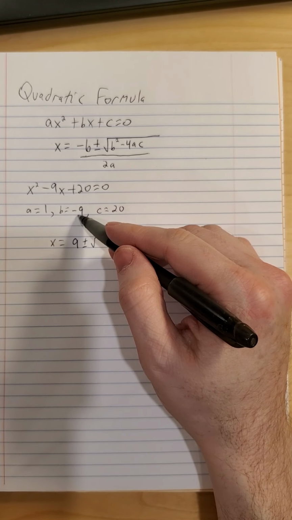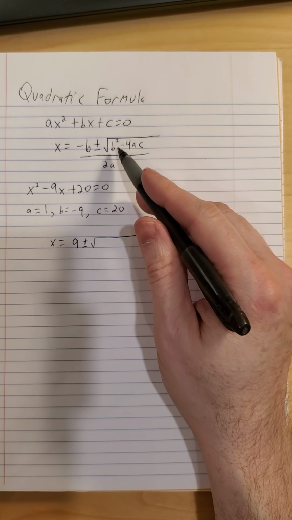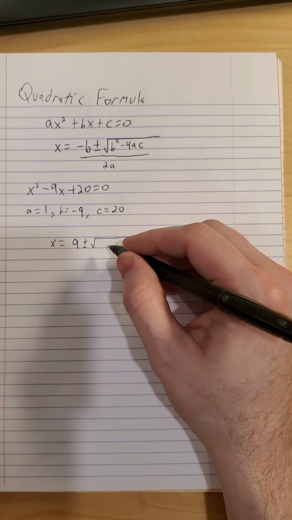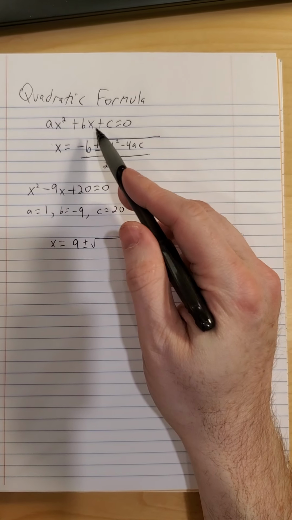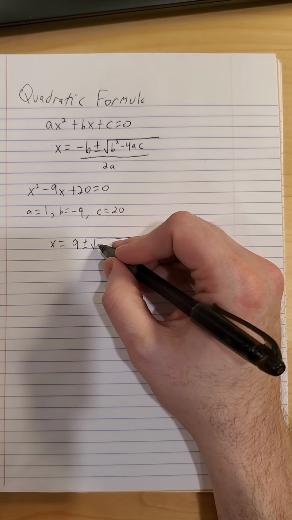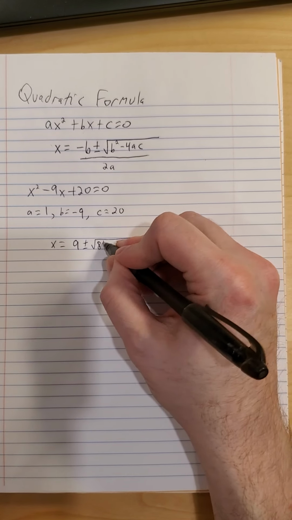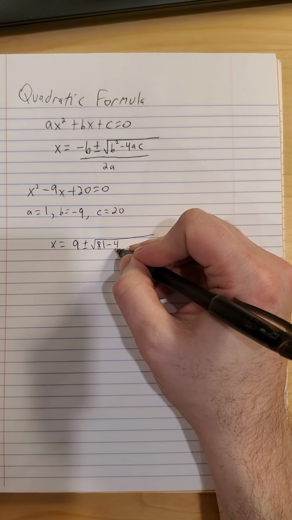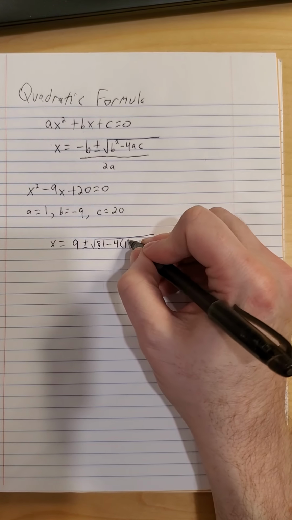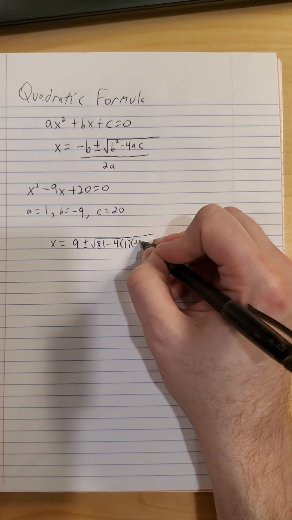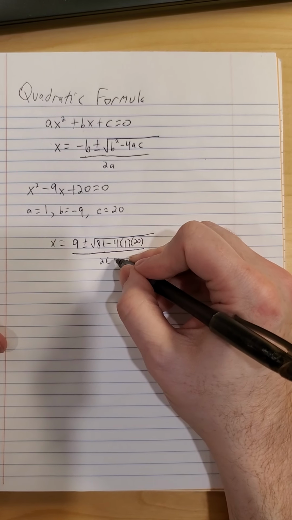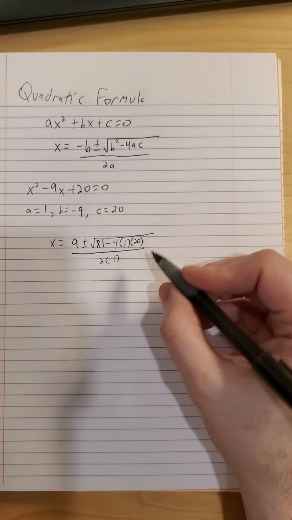Negative times a negative is a positive. Positive times positive is a positive. 0 times 0 is 0. You're never going to have a negative number camped out here since we don't allow non-real coefficients in this course. So -9 times -9 is +81. -4, that one just comes from the formula. That's there every time you use the quadratic formula. Times a is 1, times c is 20. And all of that, including this 9, is over 2 times, in this case, 1. Our a is 1.